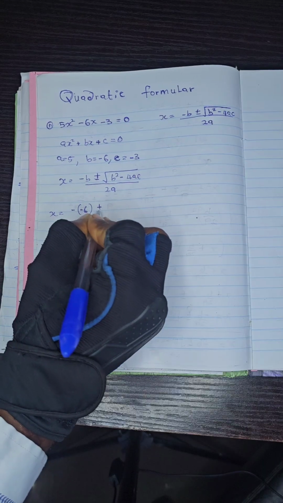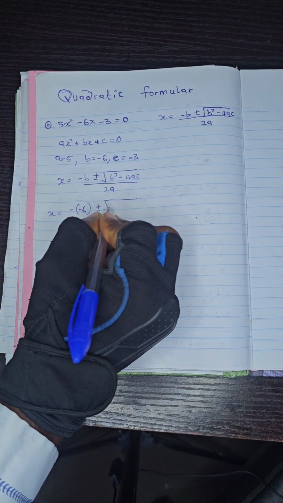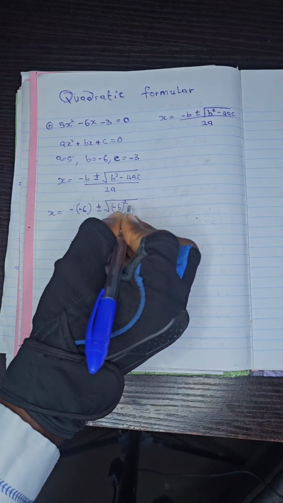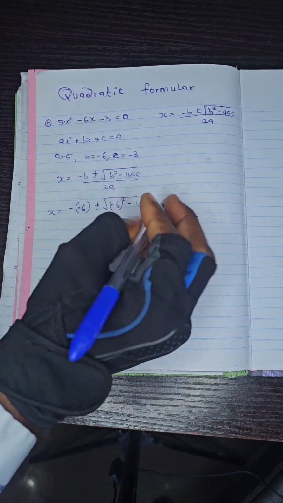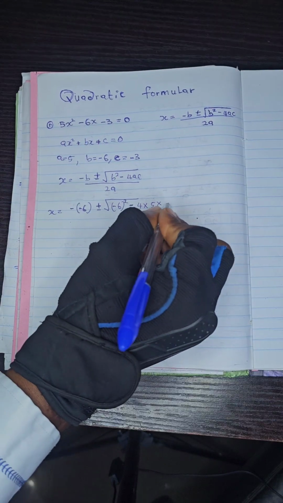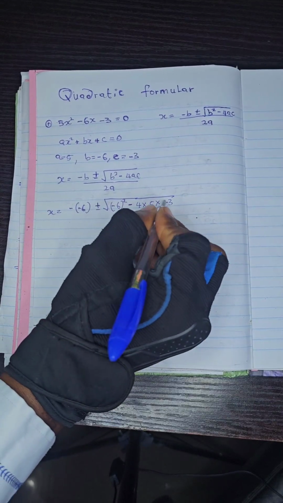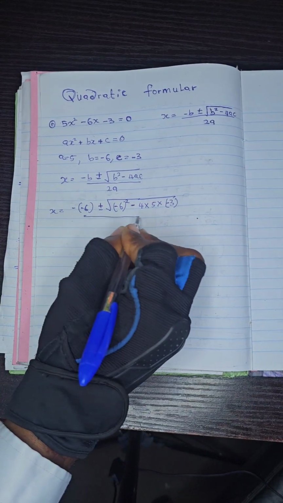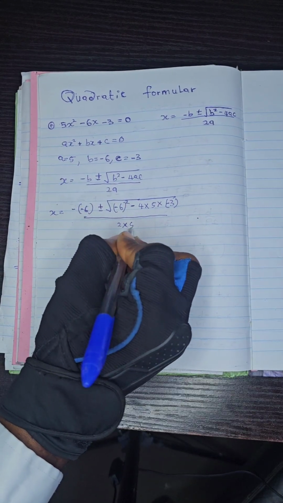Plus or minus the square root of minus 6 all squared, minus 4 times a, which is 5, times c, which is minus 3. So don't forget to put the minus, so you can always be sure you're not getting it wrong. All divided by 2a, that is 2 times 5.